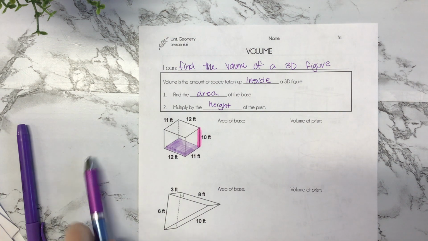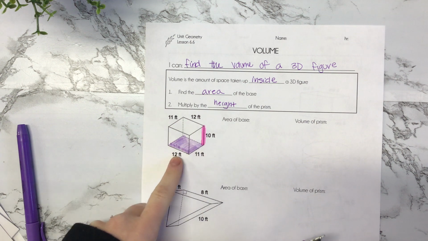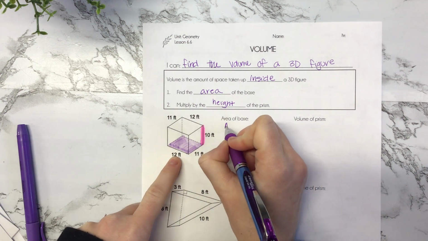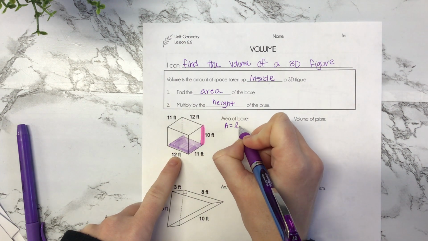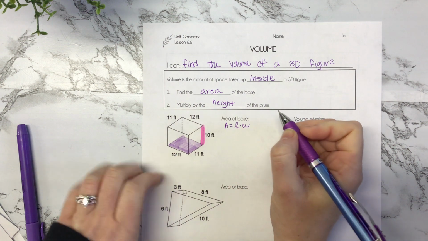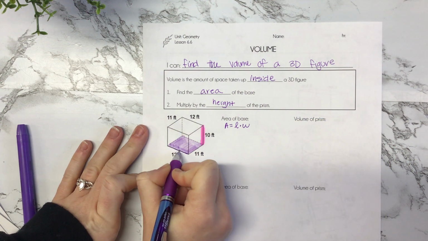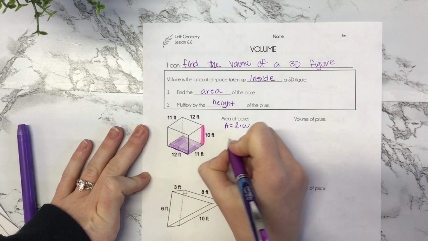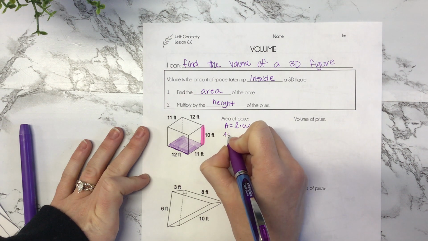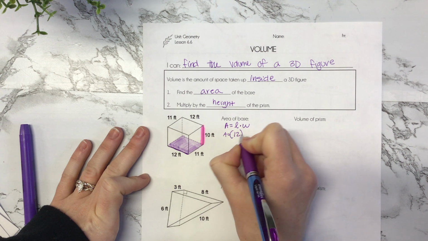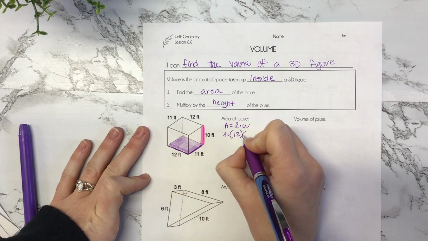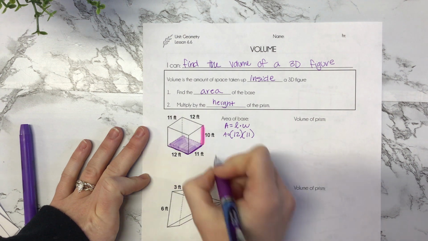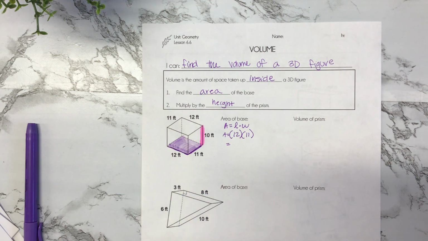Its base area is a rectangle, so the formula for that area is the length times the width. Here I have the length, so instead of L for length, I'm going to put 12, times its width of 11, which is 132.